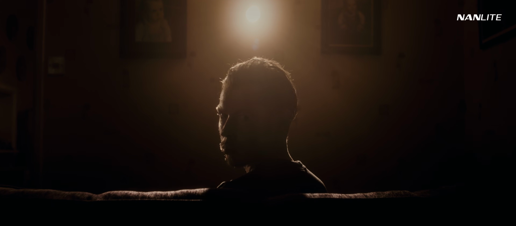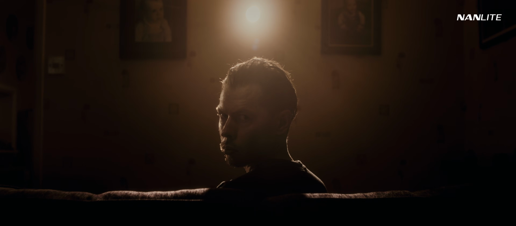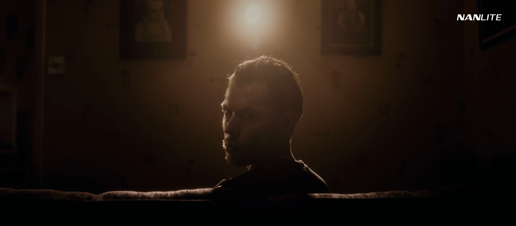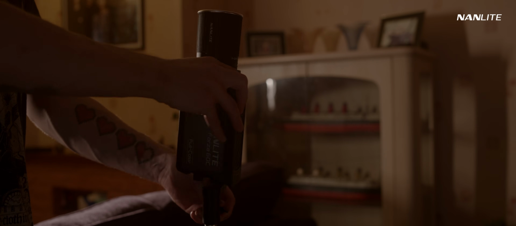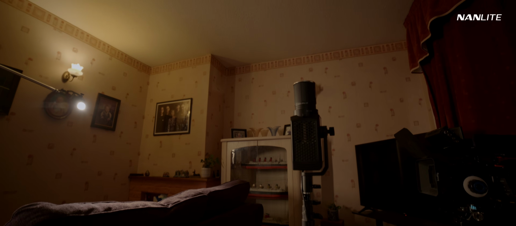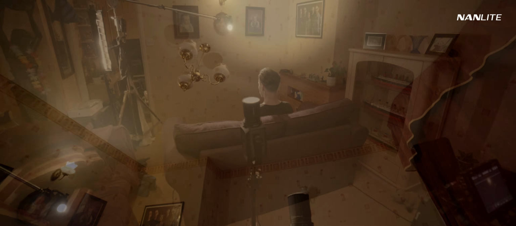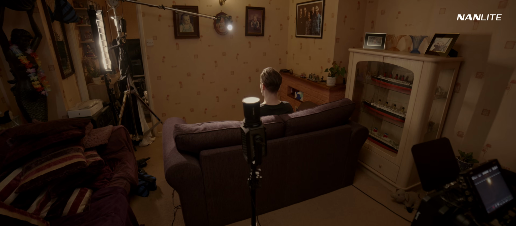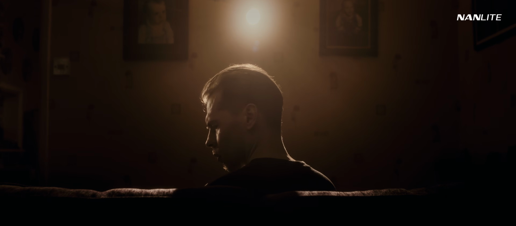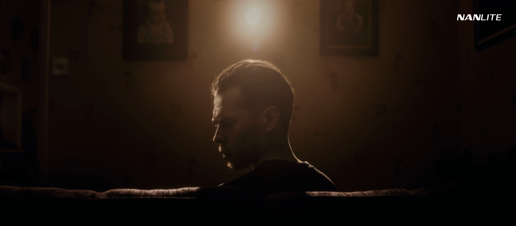Another tonal shift. A third light is introduced, revealing more detail on our subject's face. To do this, we used a second Forza 60C, reflector dish attached, aimed up at the ceiling in front of, and just to the left of our subject, retaining a darker, atmospheric soundtrack, with a sudden shift to something more dramatic.